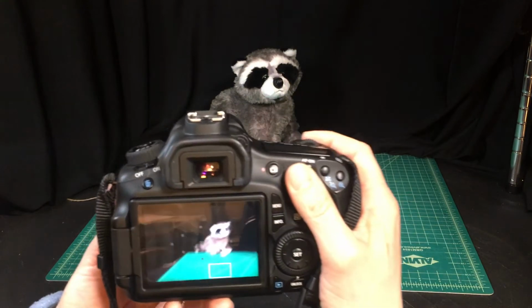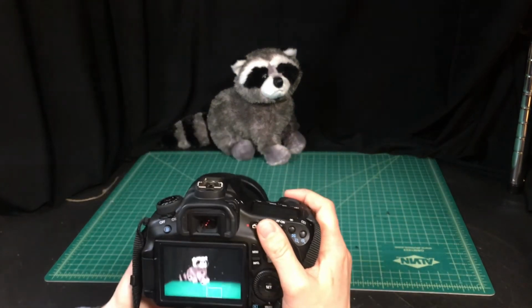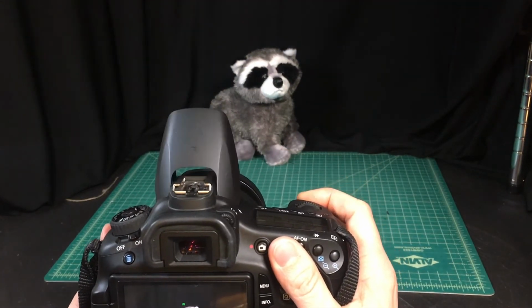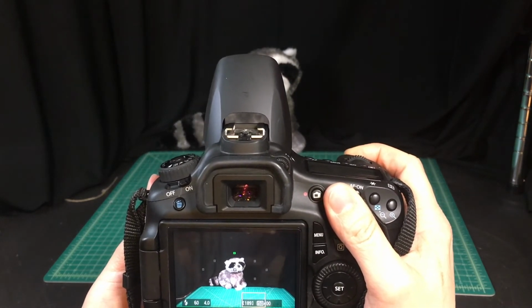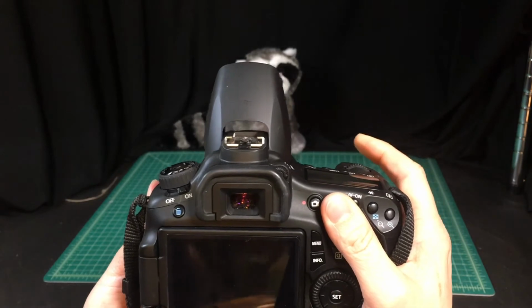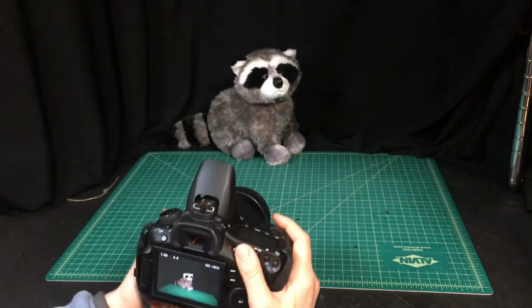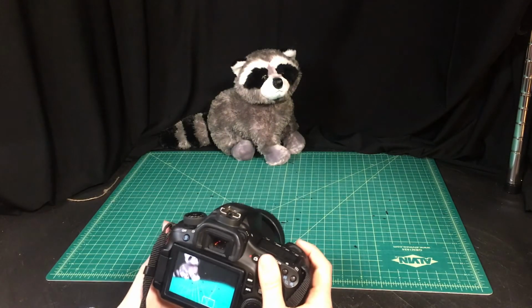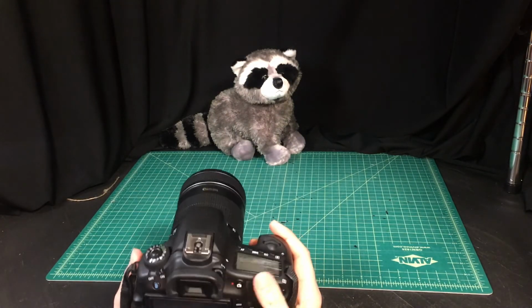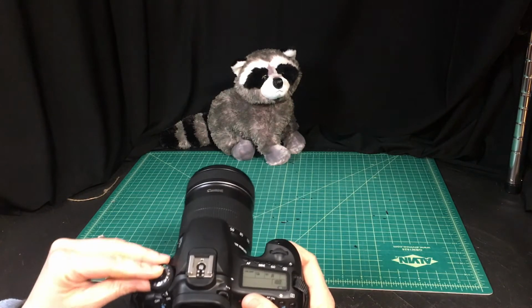So this is a pretty good scenario for taking a portrait of the raccoon. So it's going to pop the flash. I can't control that in this mode. So it used the flash, and if I had a bunch of stuff going on in the background, it would start to blur that stuff in the background, which would be nice.